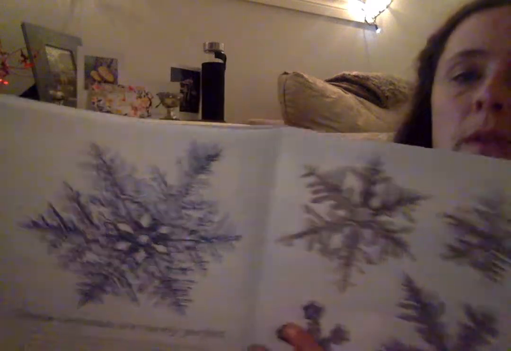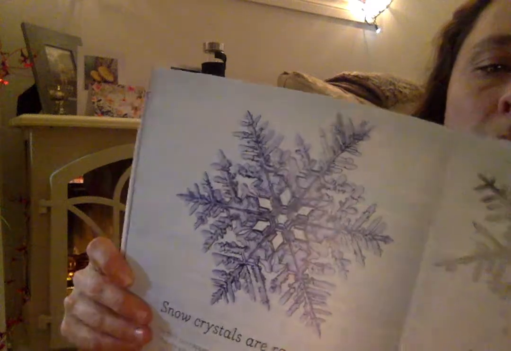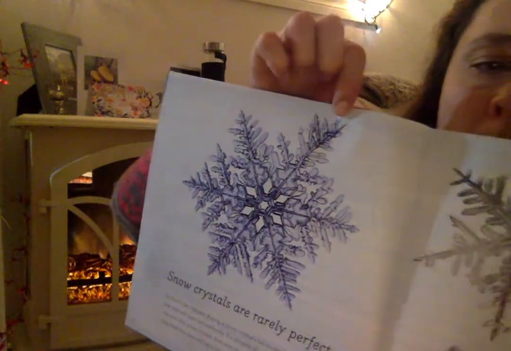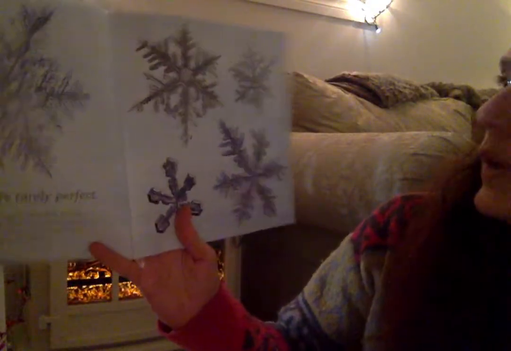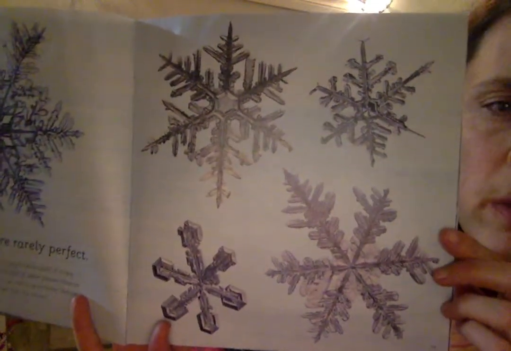Oh, here's an example of an imperfect snowflake that is not really symmetrical because this arm grew pretty long. These are also imperfect. Can you see the long arms?